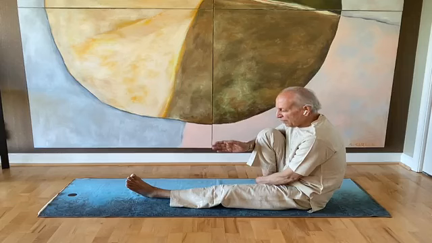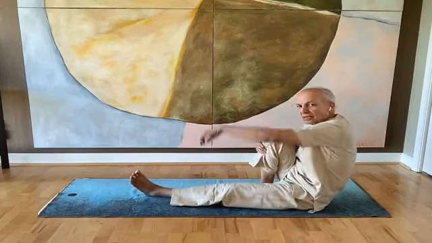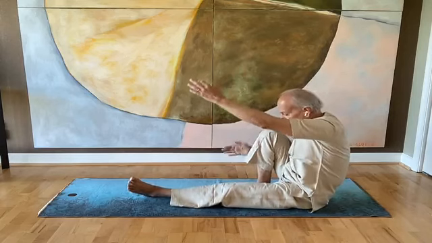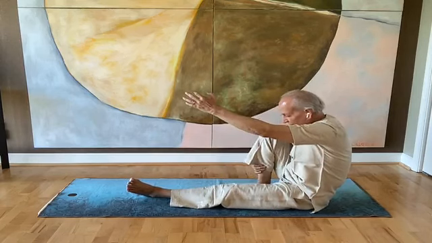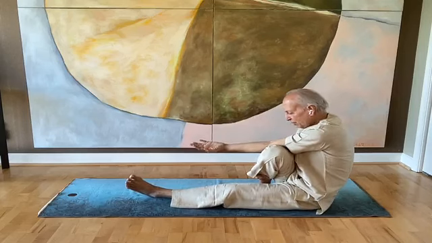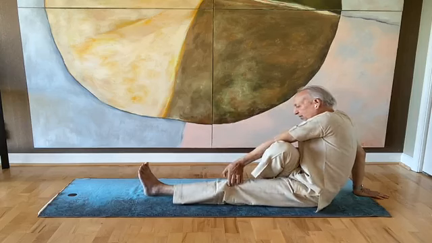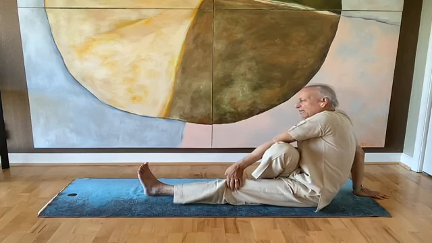We practice all the time with our eyes closed and with our health tracker so you can see what is going on. Right foot comes next to your left thigh, left hand goes outside your right knee, right hand goes to the back.